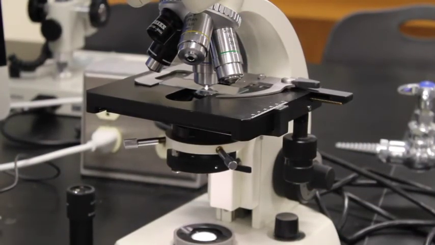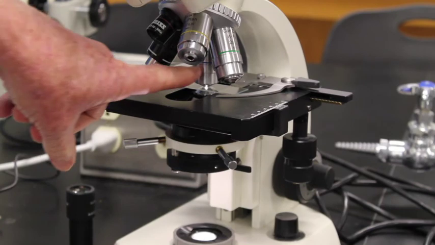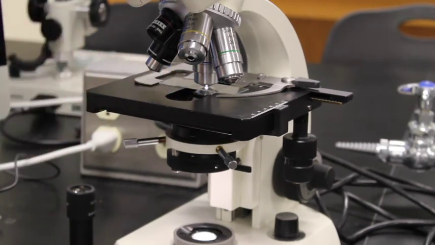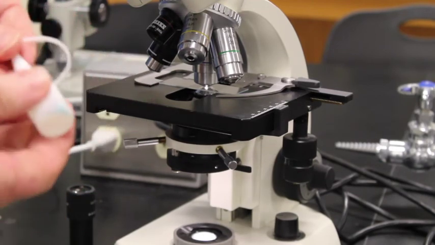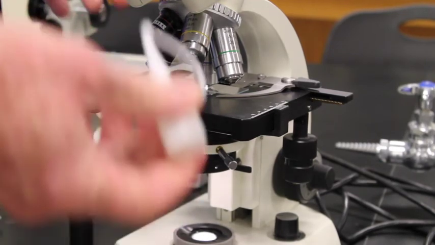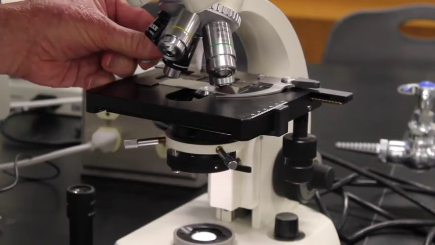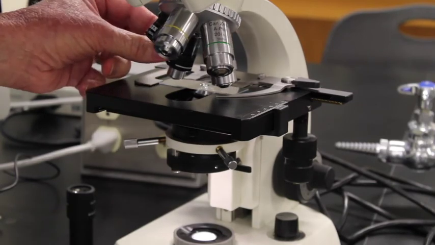To go under oil on the microscope, I'm going to swivel halfway between my 40x and my 100x, put a drop of oil directly on the microscope slide, then swivel in my 100x. This is my oil. I'll open my bottle, swivel halfway between those two, and then put a drop right on the microscope slide itself.